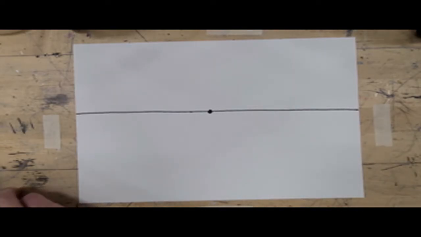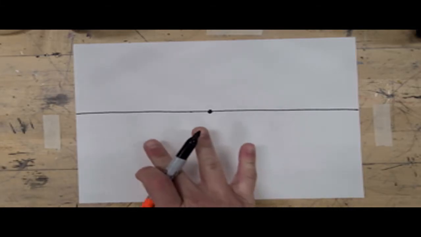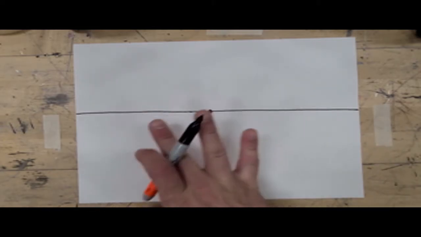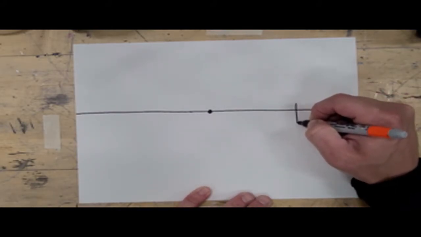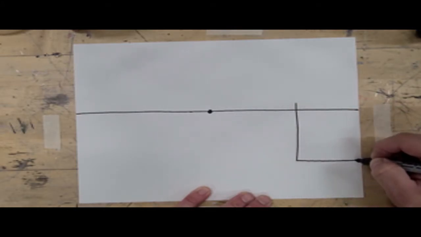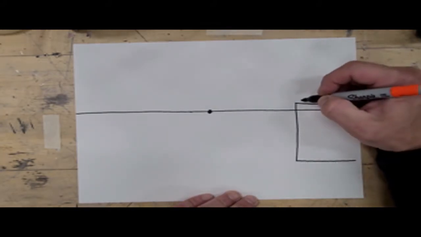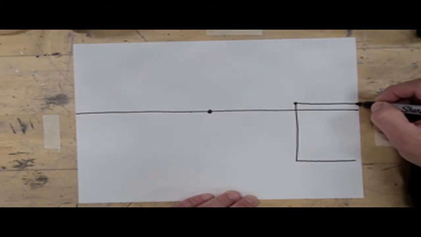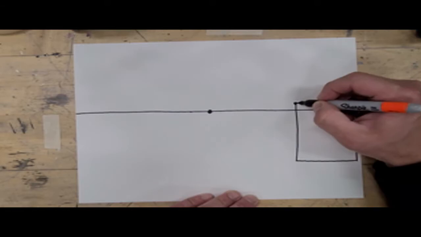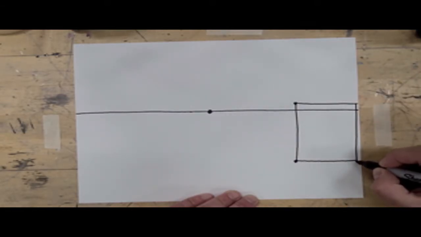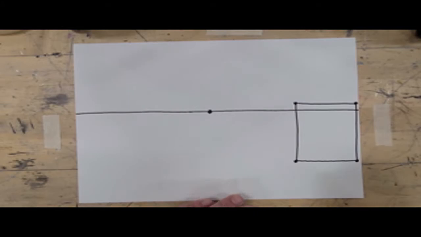So when I am drawing objects, particularly in one-point perspective, the objects are going to typically be on one side or the other of the vanishing point. So if I'm drawing a house, here is the side of the house that is closest to me. Once you have your objects established, then you need to find the corners. Here's a corner, and I'll finish this off. Here's a corner, here's a corner, here's a corner, here's a corner.